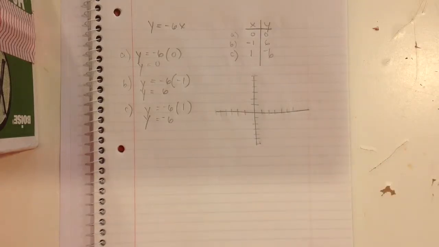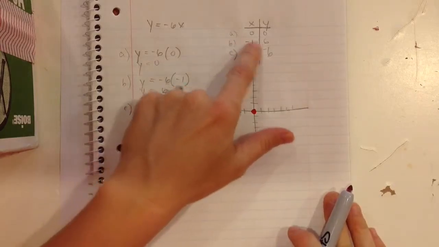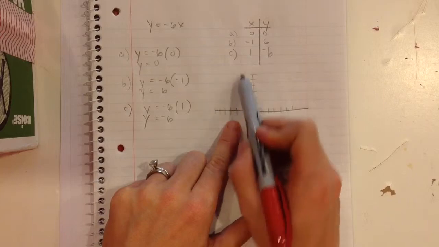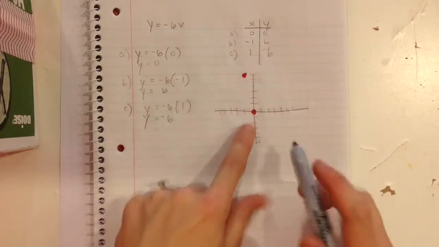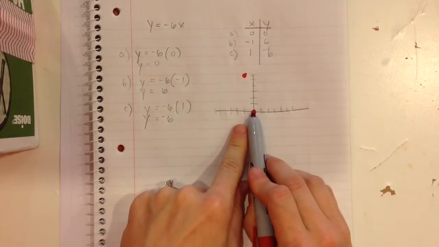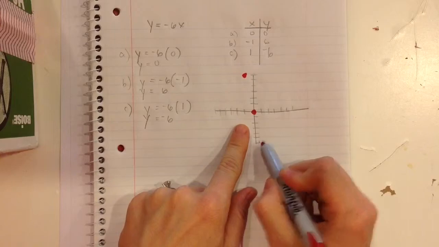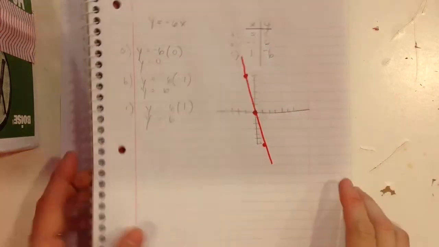And plot the points. So 0, 0 is at the origin. And then negative 1, 6, I'm going to go in the negative direction to the left 1 and then up 6 units. Positive 1, negative 6, I'm going to start at the origin. I go in the positive direction to the right 1 and down 6 units. So the graph that looks like this is going to be the correct graph.